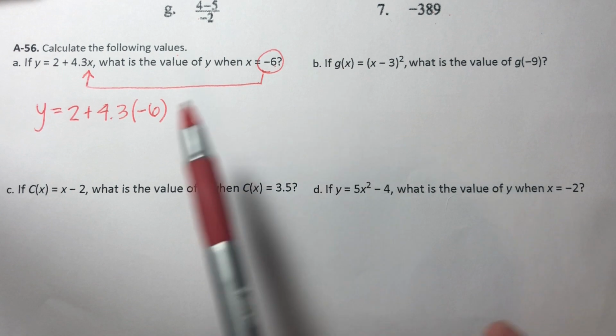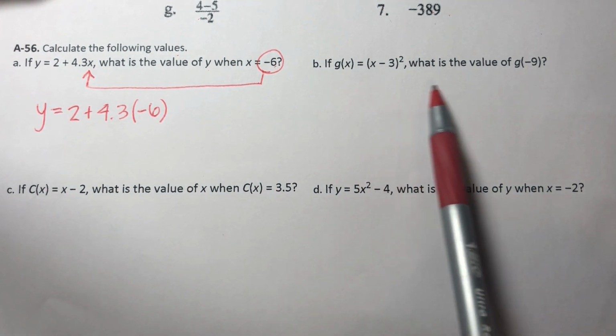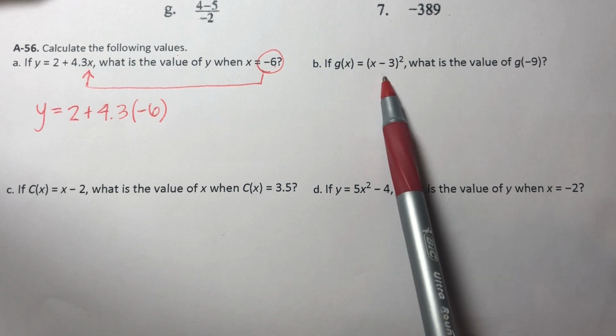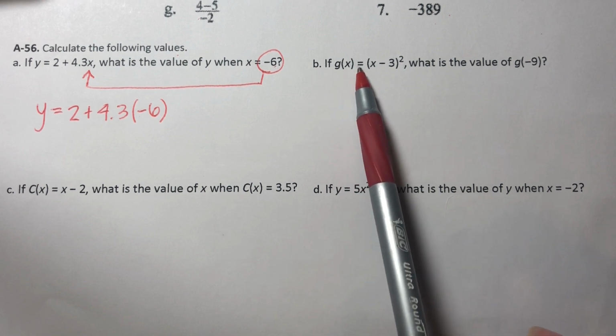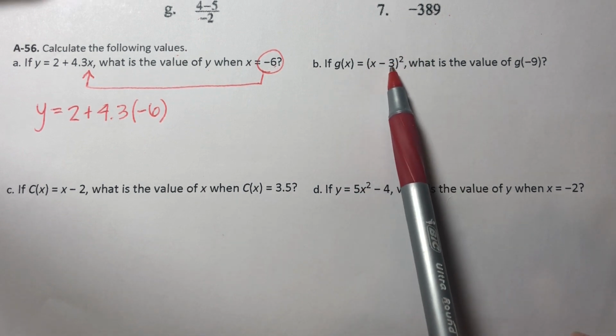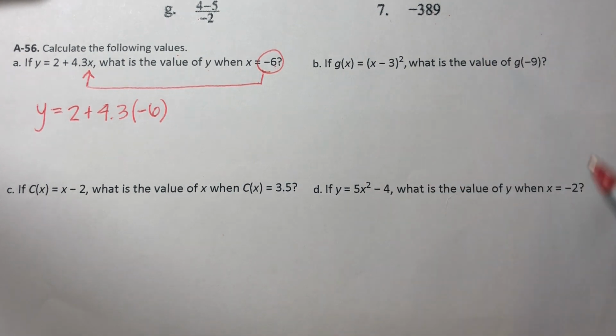So we're actually going to do that for B, C, and D. All of these are set up really nicely for you to get some practice plugging in and then figuring out how to properly enter that on your calculator. So if we jump over to part B, it says if g of x equals (x minus 3) squared, what is the value of g of negative 9?